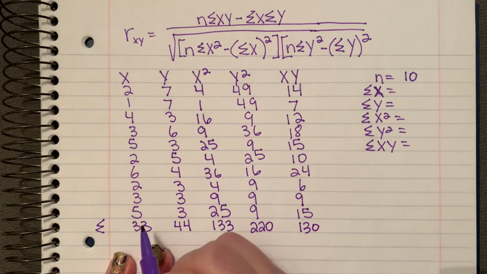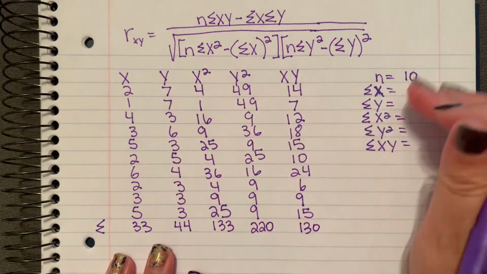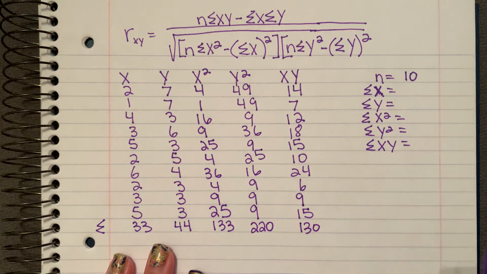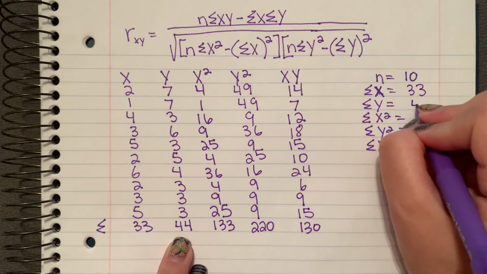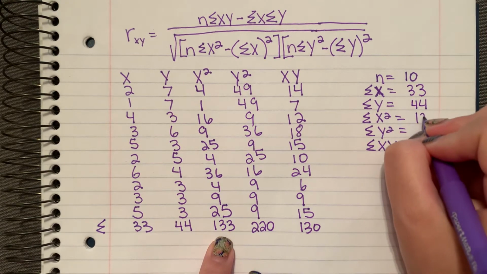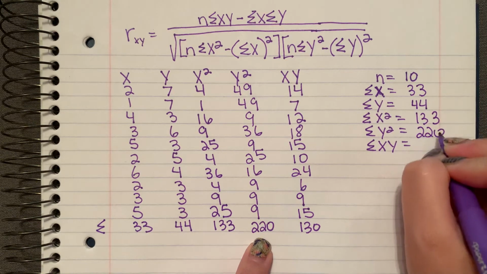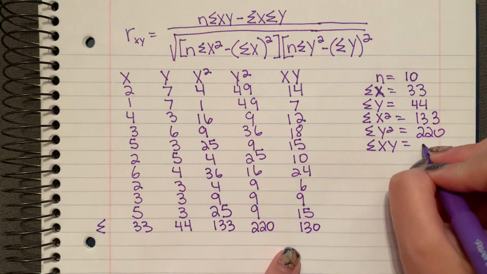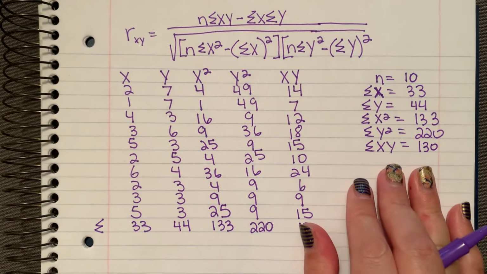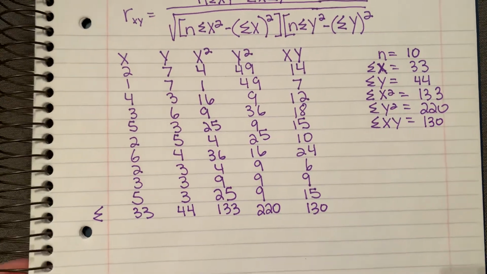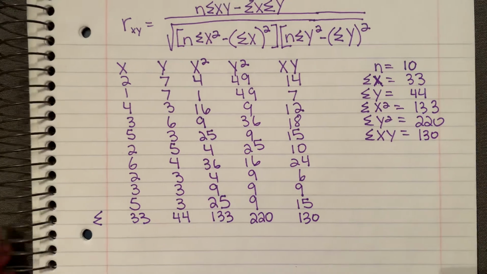So just to make things easier, I'm going to go ahead and plug these values in here. That way, again, when I'm plugging them into the formula, it's really simple, makes it a lot easier and less likely to make a mistake. So the sum of y is 44, sum of x squared is 133, y squared is 220, and sum of xy is 130. Okay, so now that I have these values, I'm ready to start plugging them into the formula here. Hopefully you guys can still see this.